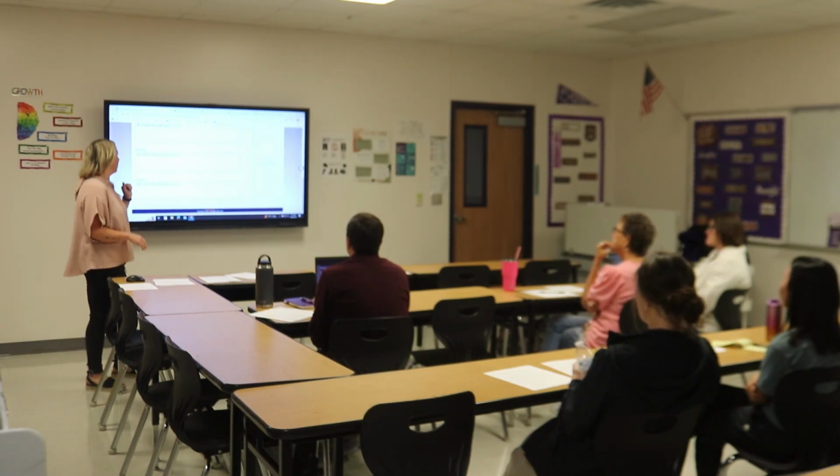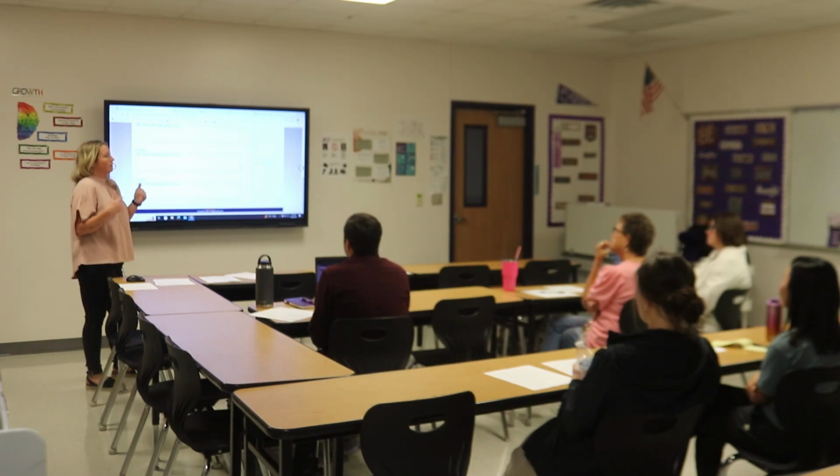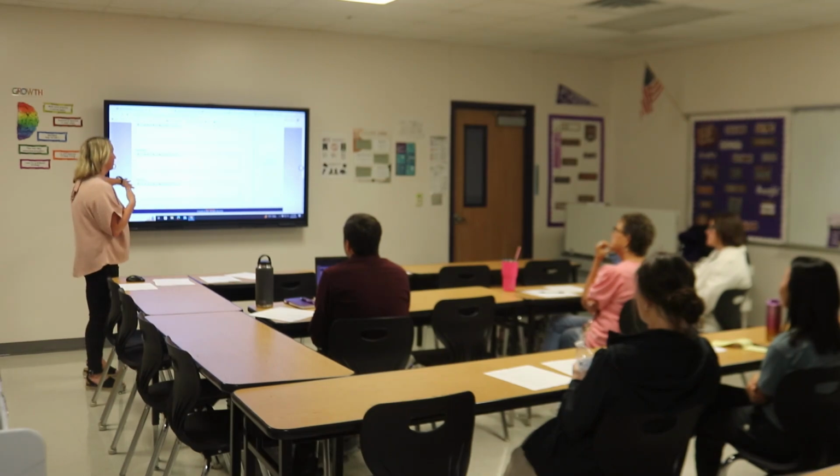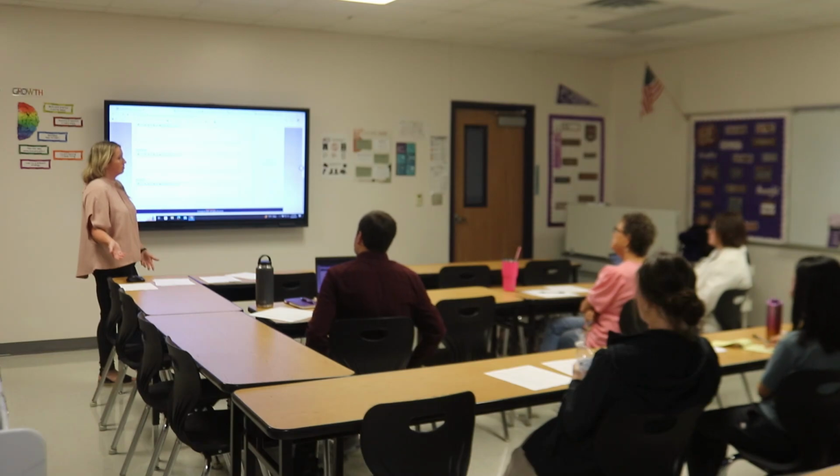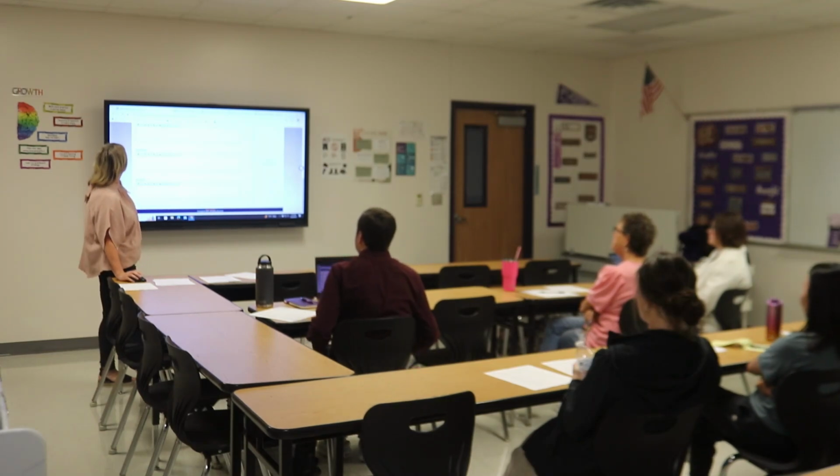I try to include all the areas, so if they're deficient in math calculations and reading comprehension, I would make sure that the one at the very top has everything, and then how it impacts their access to education. So you don't have to add that to math and science and social studies. You can if you want to, it's a lot of work.